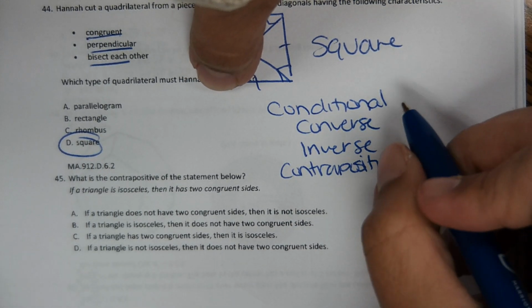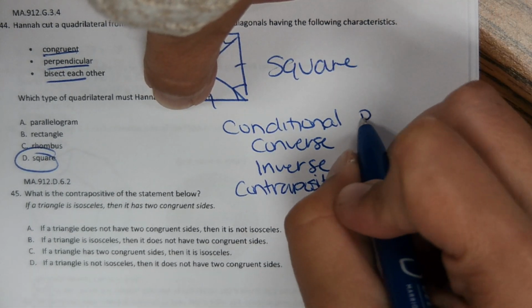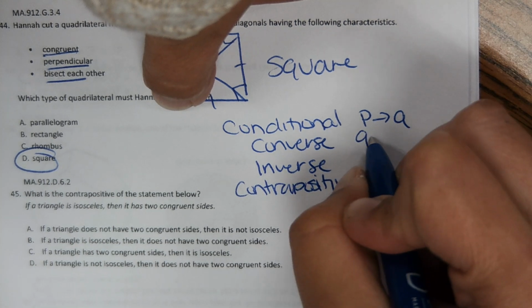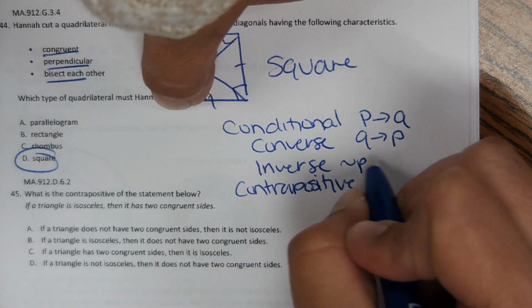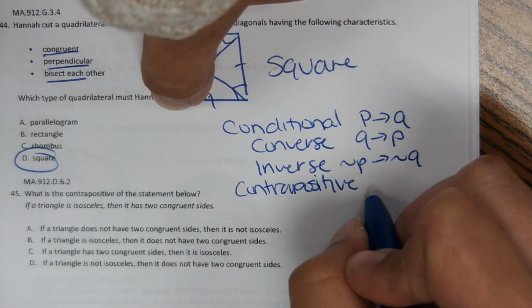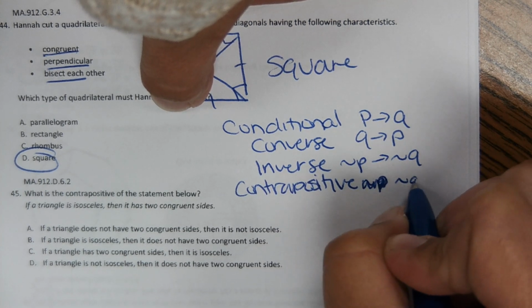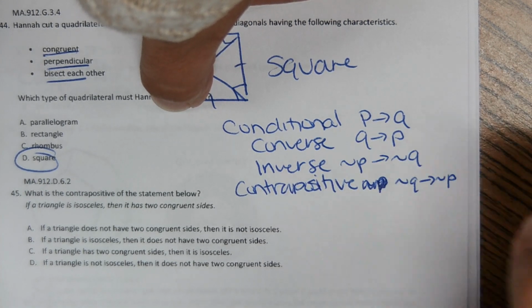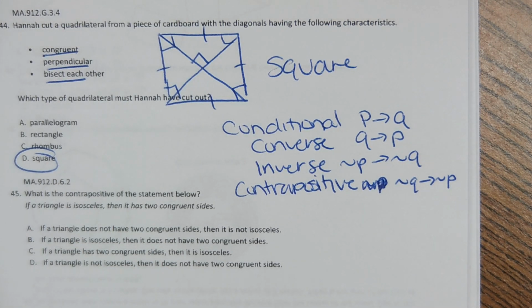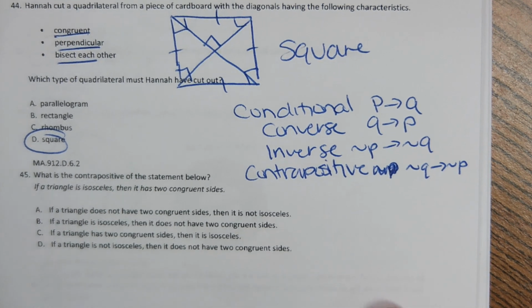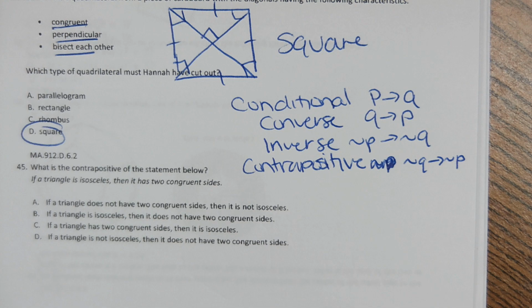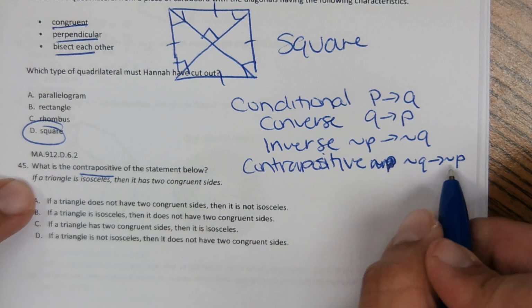And I have this order memorized. So P then Q, Q then P, not P then not Q, and then not Q, then not P. What's that, Philip? Oh, yeah? Okay. However you can memorize it, but writing it down, I can write it down, and then I can use it. So contrapositive, not Q, not P.